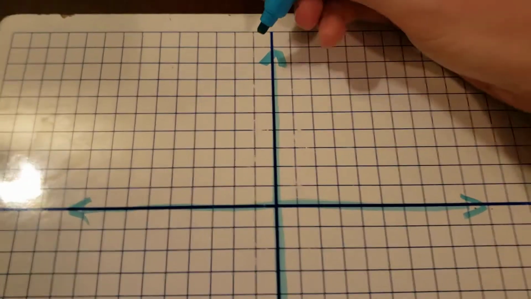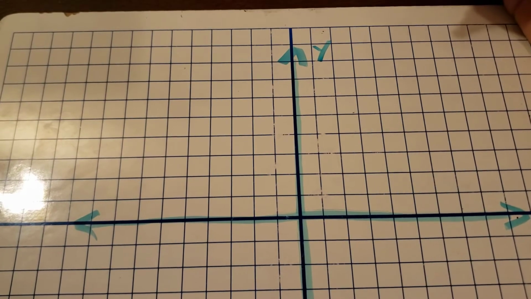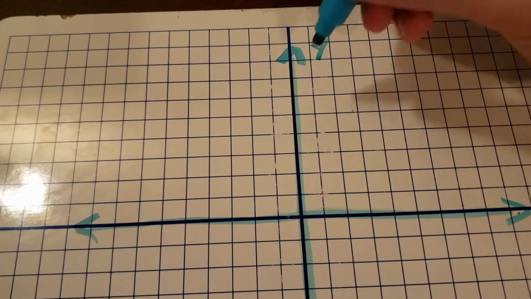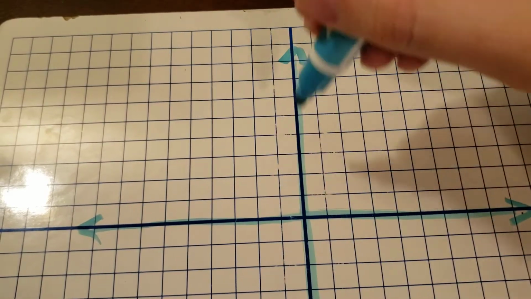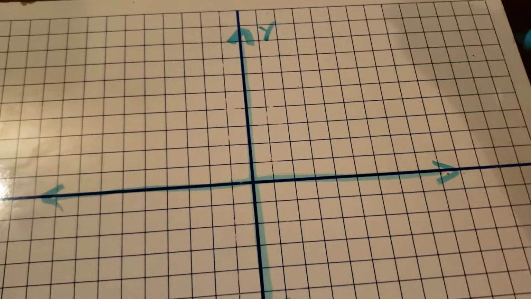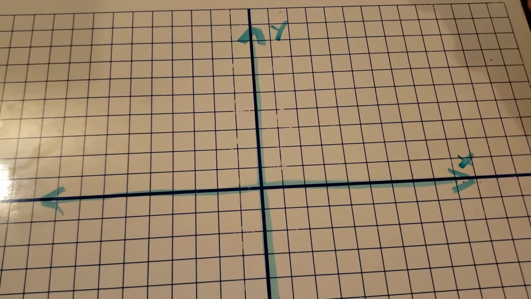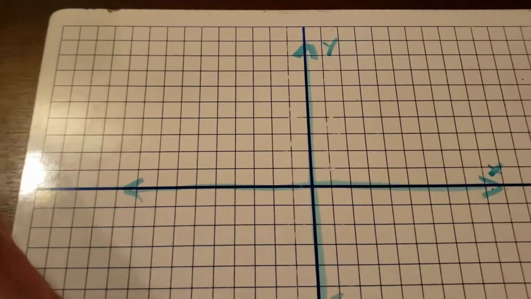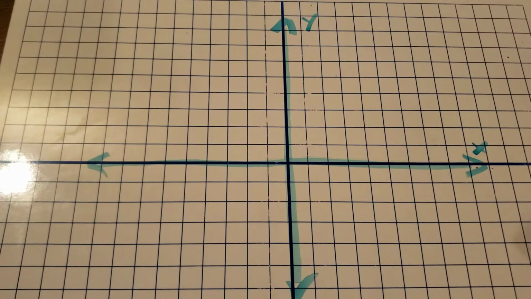And this line up on top, please always write Y. Why, you might ask? This is the y-axis. This is the y vertical line. This is how we're going to measure things. And this over here, put X. Okay. Now, this is our coordinate grid.